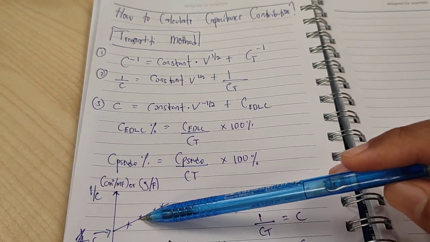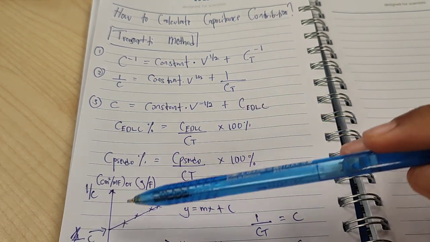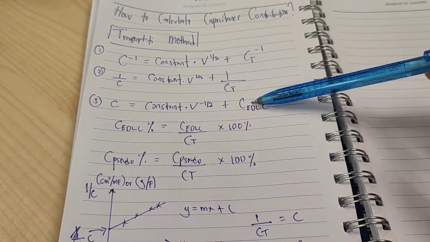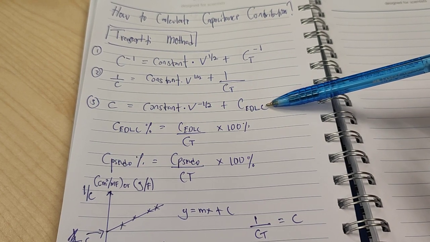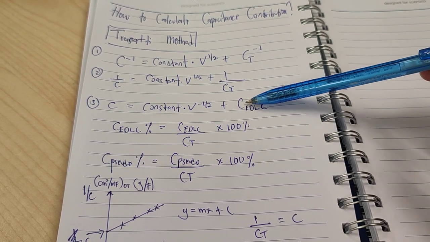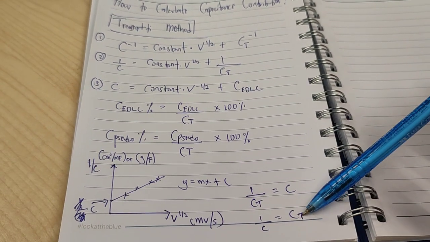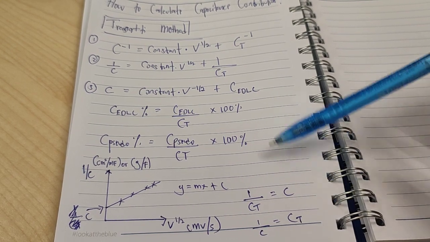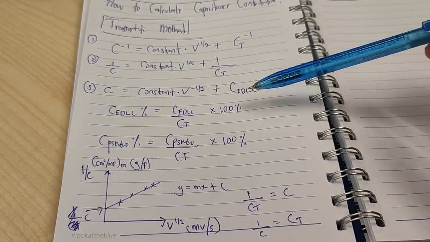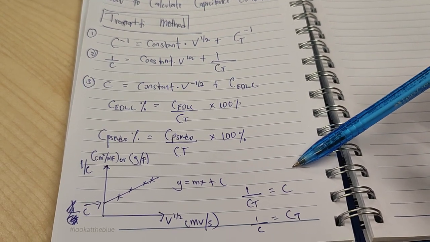However, in this case, the intercept is not C_T. The intercept is C_EDLC, the capacitance for EDLC. So now you know the capacitance of EDLC and the total capacitance. To get the capacitance of pseudo, C_total minus C_EDLC, you get the capacitance for pseudo.